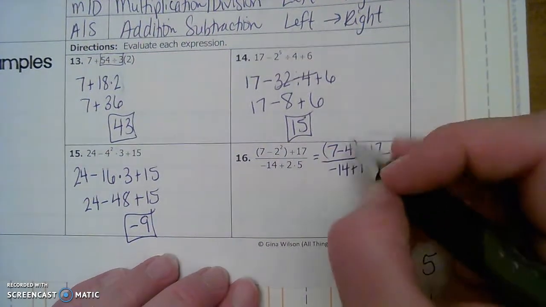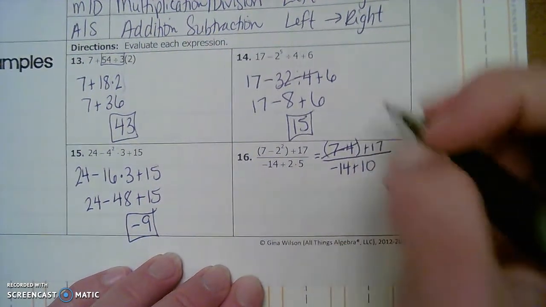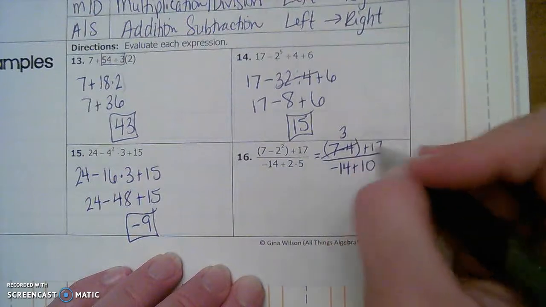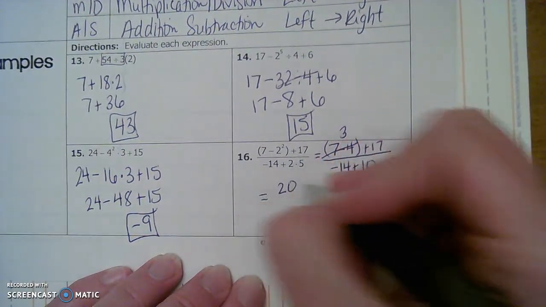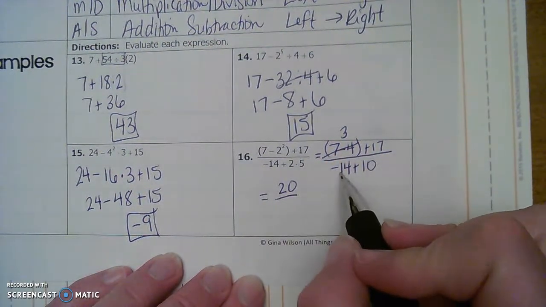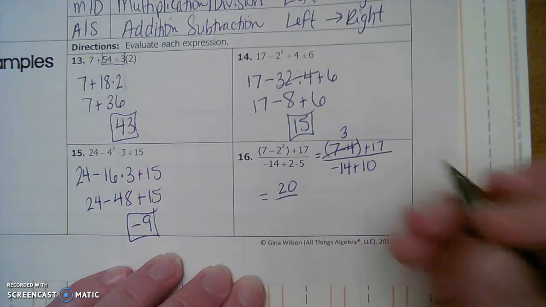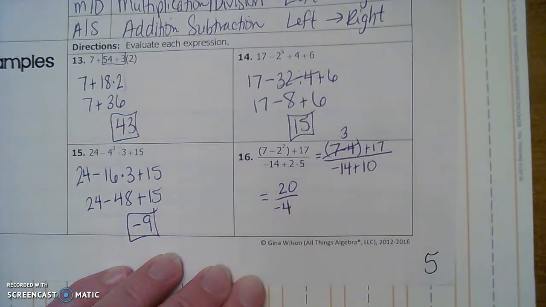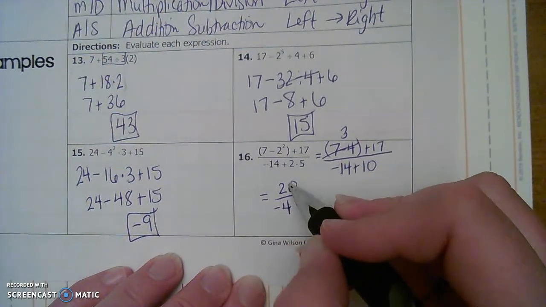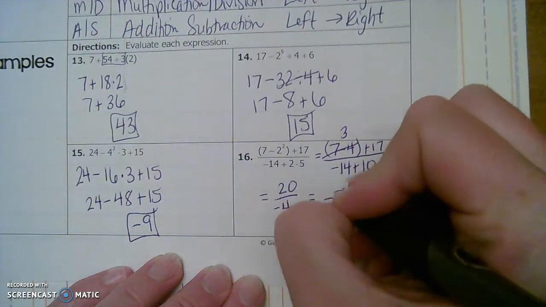Now, instead of rewriting everything again, you can just do 7 minus 4 is 3. 3 plus 17 is 20. So my top number is 20. Negative 14 plus 10 is negative 4. So 20 divided by negative 4 is negative 5.